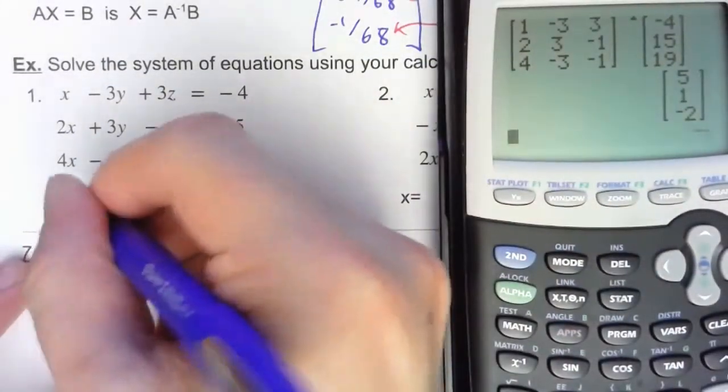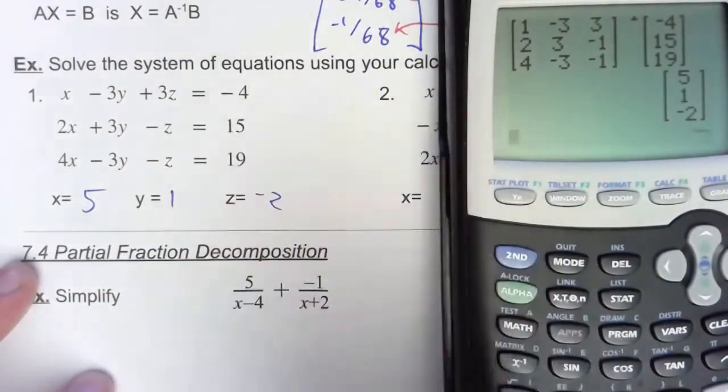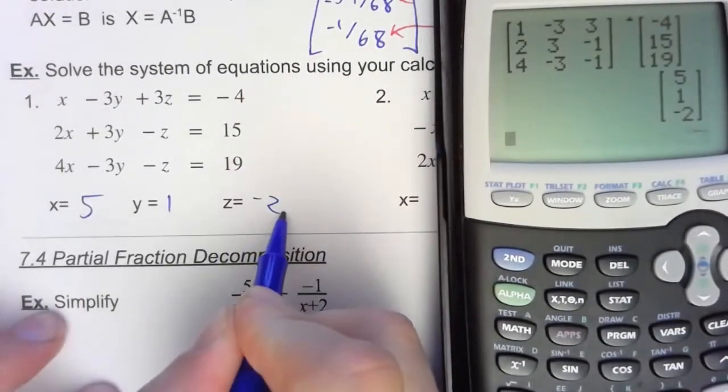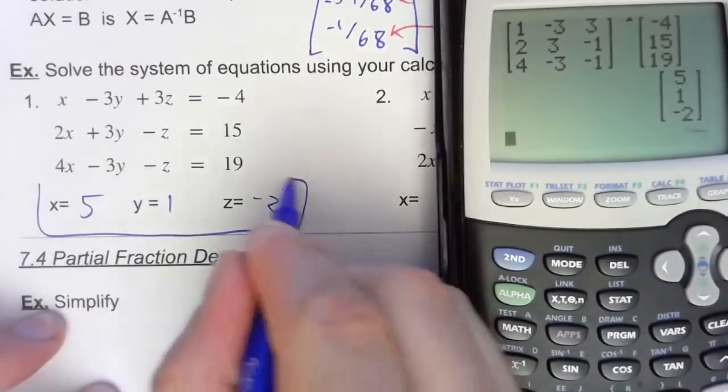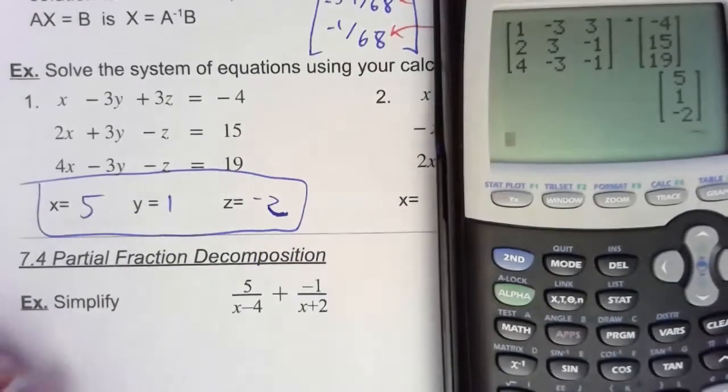I bet you wish you knew how to do this in Algebra 2. Would have saved you a lot of time. But we wanted to make sure you could practice your algebra skills there. And that's it. Nice and simple. Easy answer. That's a 2 there.